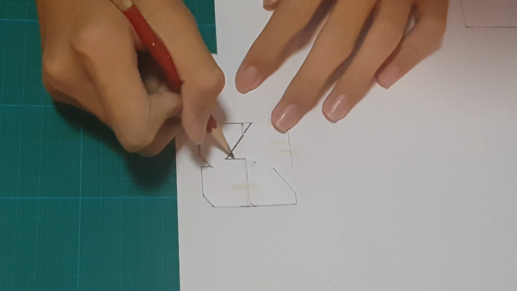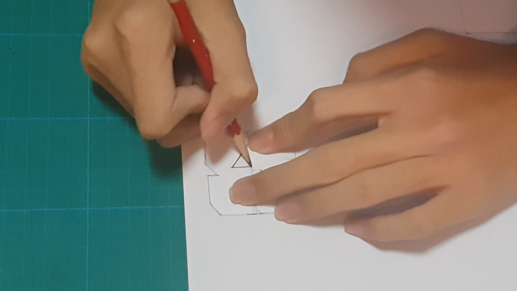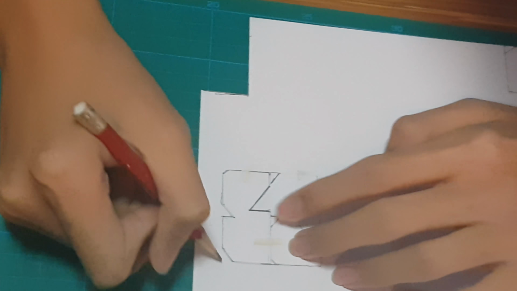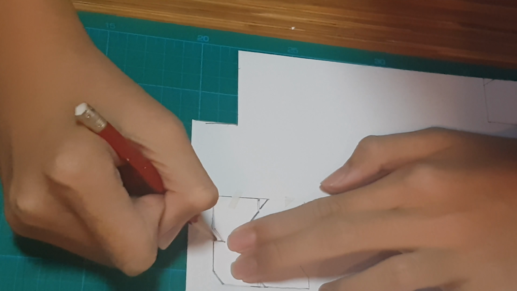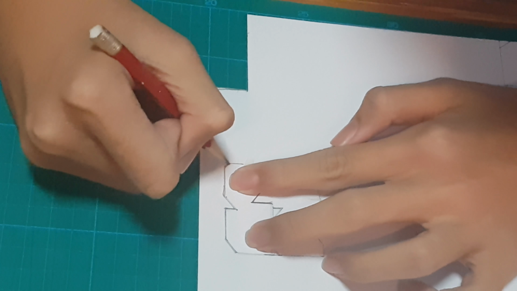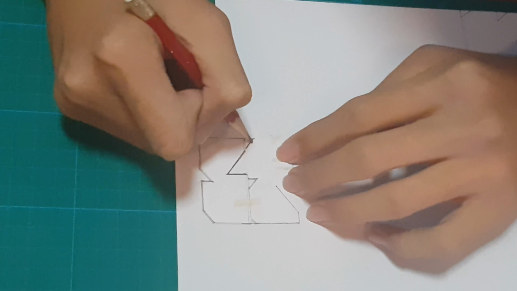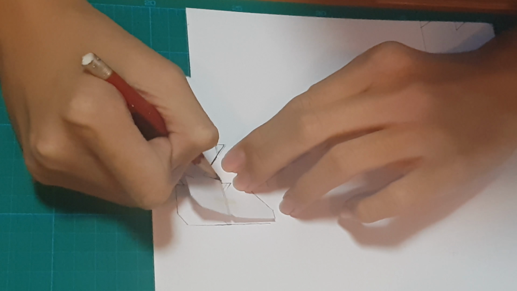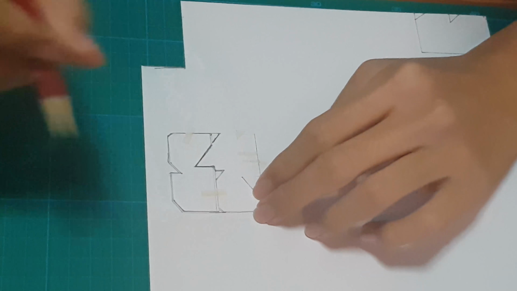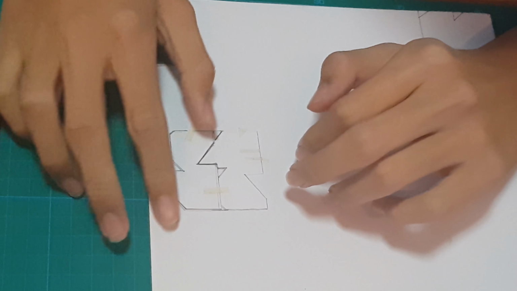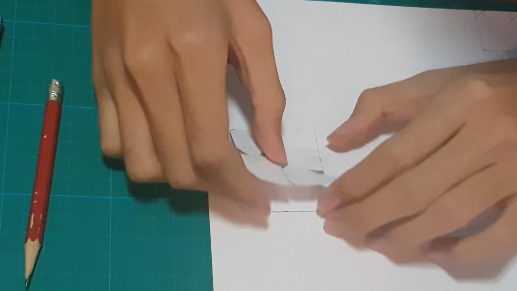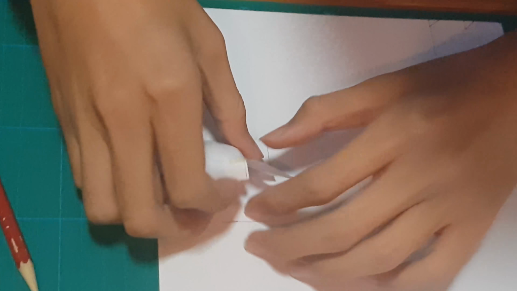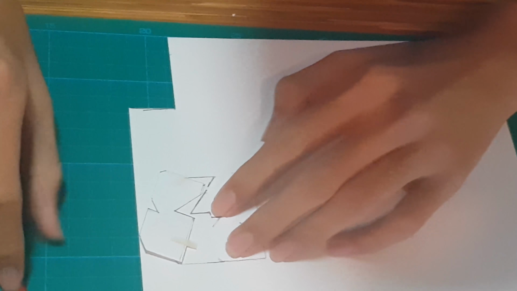So now, as you can see, we have taped together the two figures that have been reflected like this, and we are drawing the outline of them onto the A4 paper that we are using. Now, as you can see, we have drawn the outline onto the A4 paper.